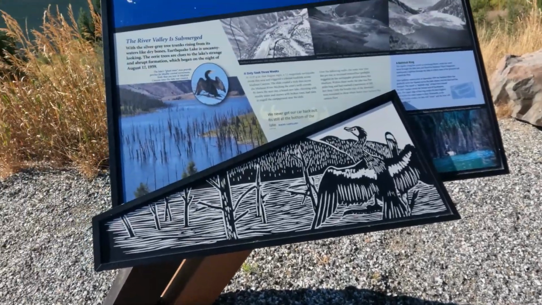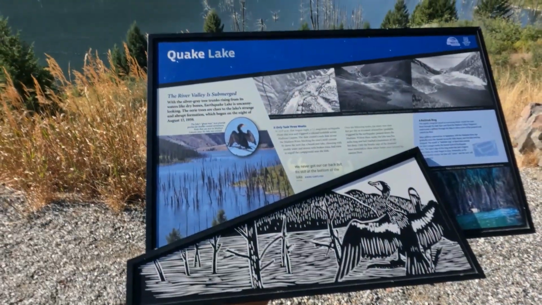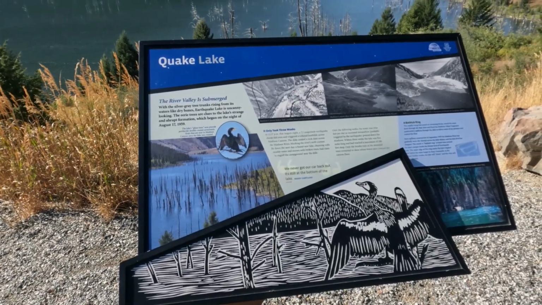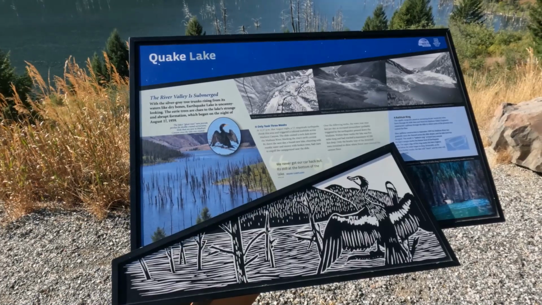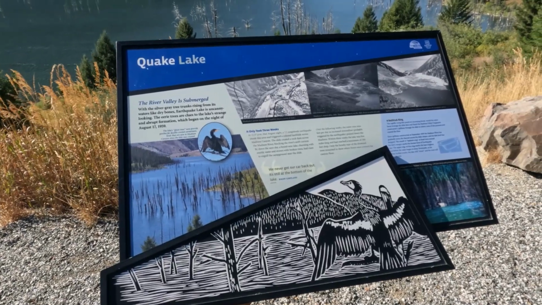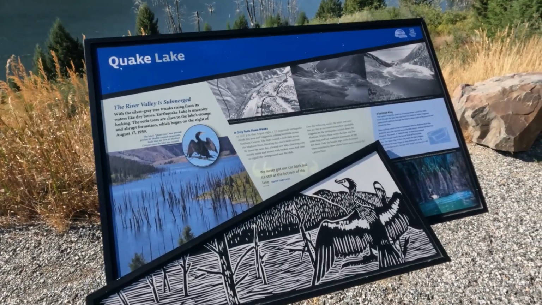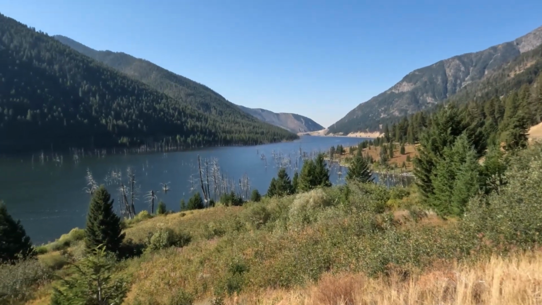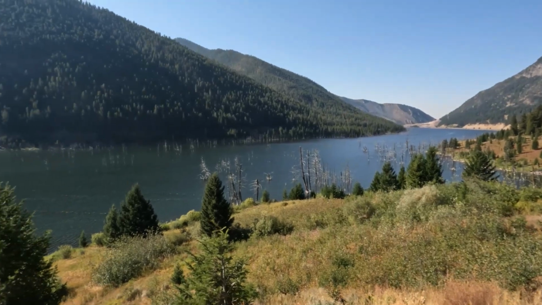We're going to go ahead and get things started with Quake Lake, which is formerly known as Earthquake Lake. This lake was formed as a result of a landslide resulting from an earthquake in 1959. Here's an overview of the lake right here.